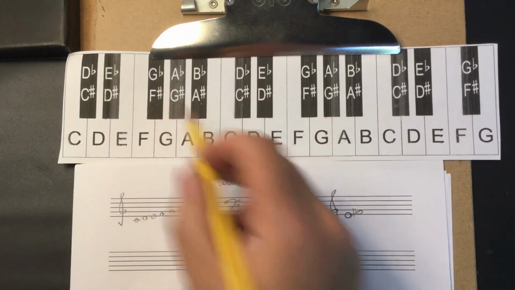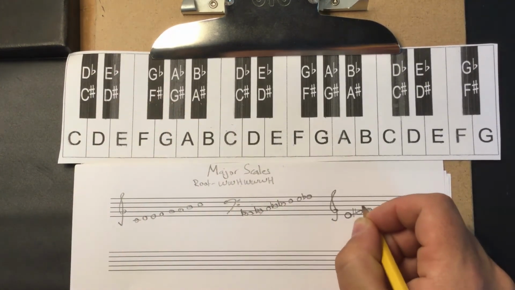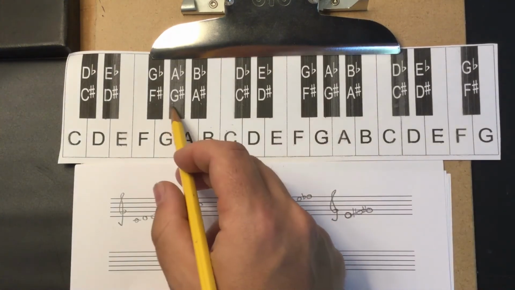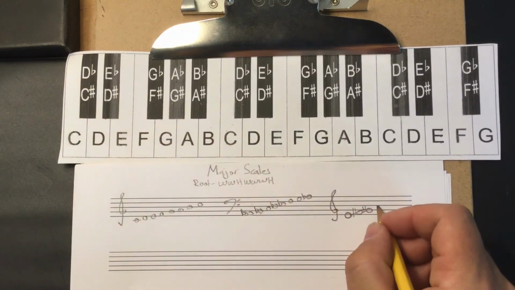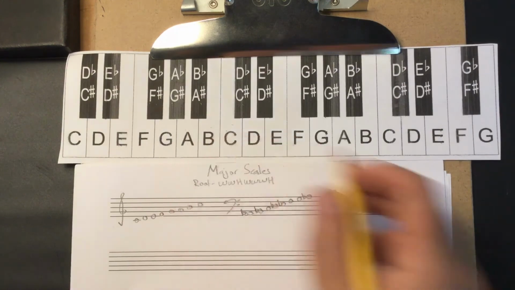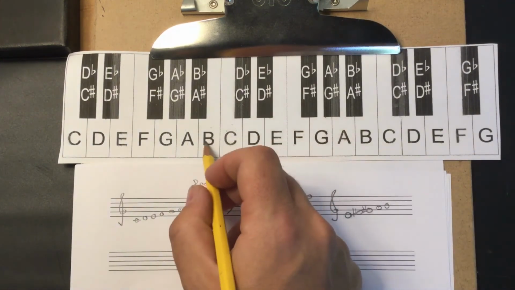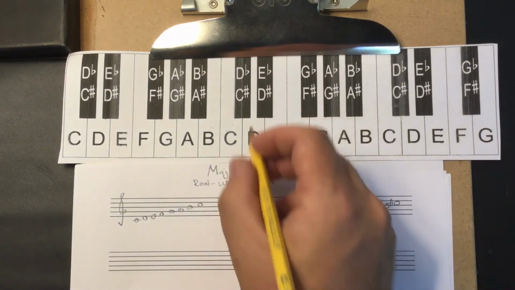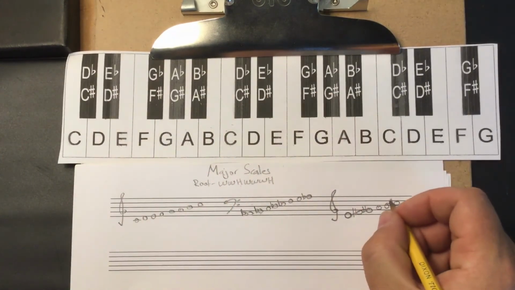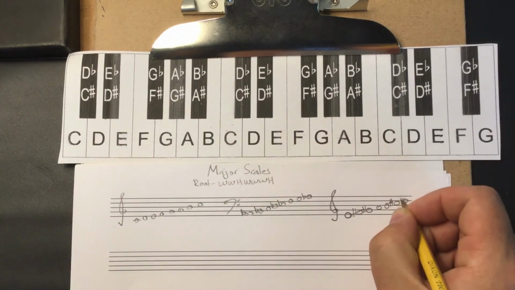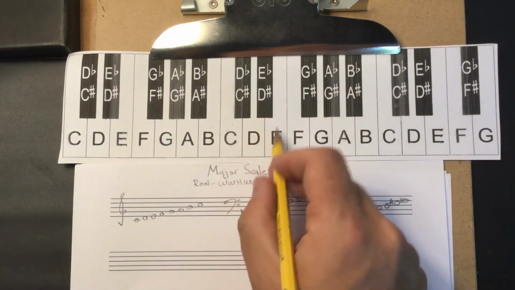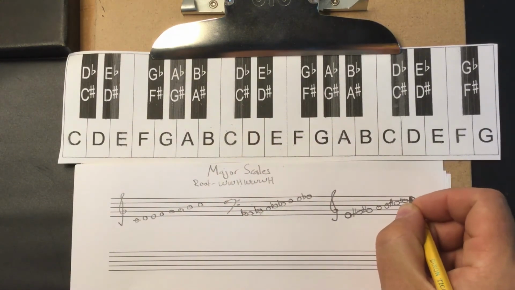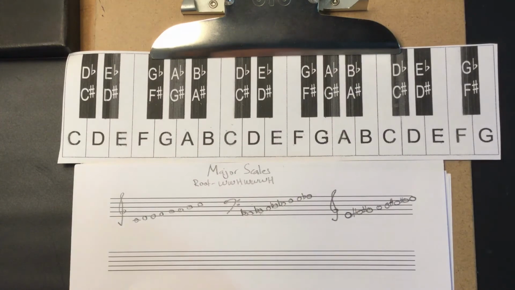Whole step up from F sharp is going to be a G sharp, not an A flat. Half step up from G sharp is an A. Whole step, boom, to B. And then a whole step to C sharp. Whole step up from C sharp takes us to D sharp. And then a half step up from D sharp takes us to E natural again. So that key has 4 sharps, and that's how we build an E major scale.